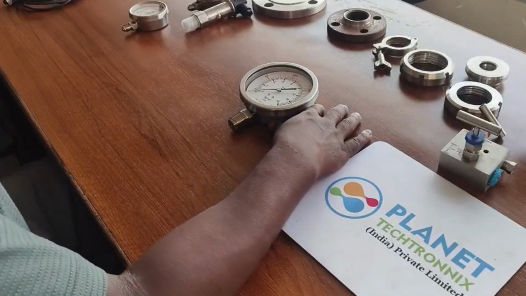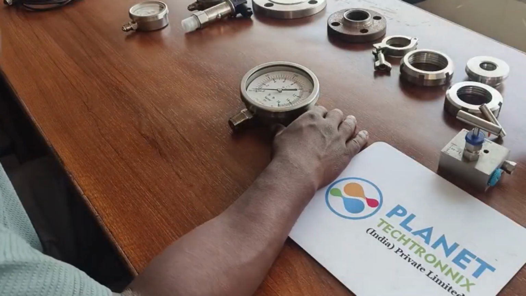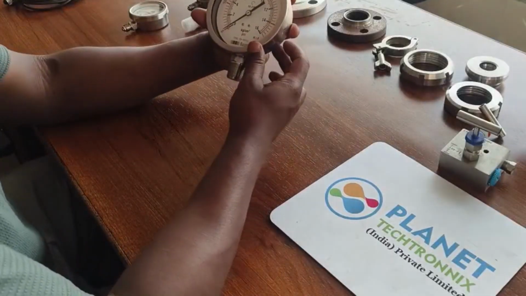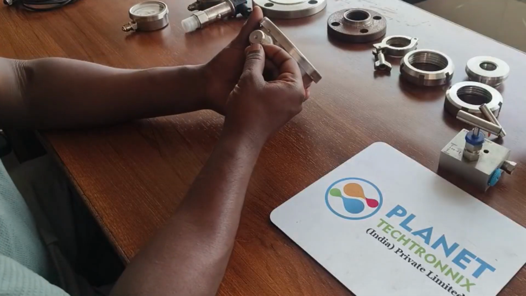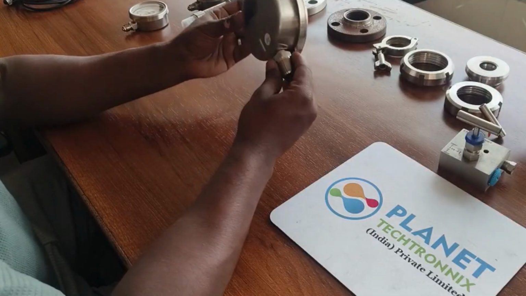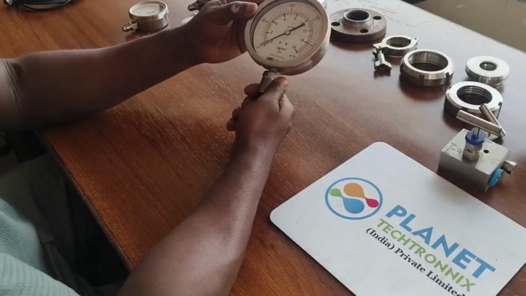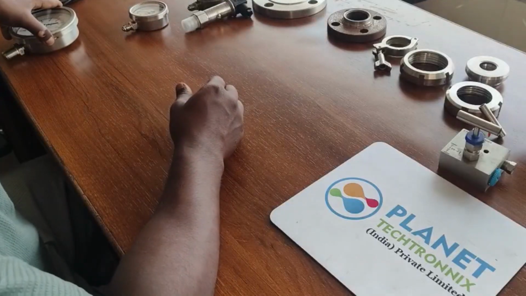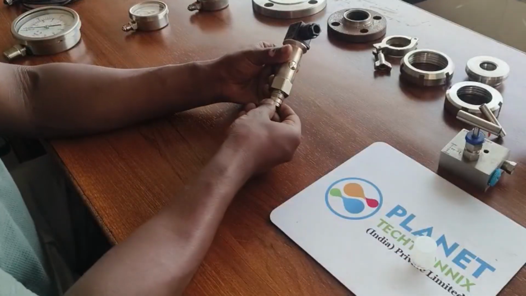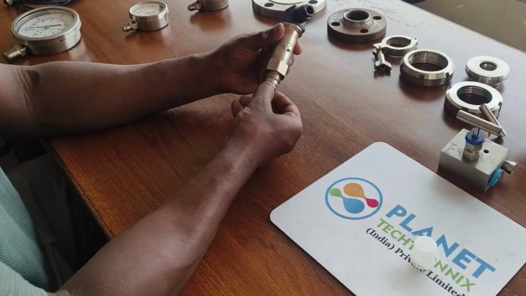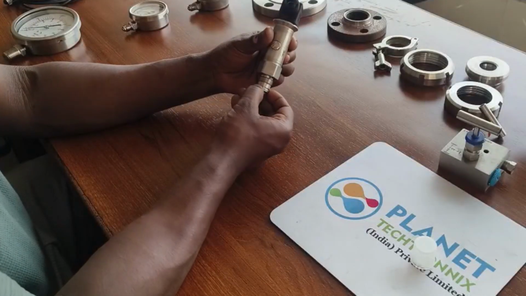Threaded process connections. Let's begin with the threaded process connections. This is a 1/2-inch NPT connection, a tapered American standard thread. It is widely used in gas lines, utility lines, and general industrial applications. Next, this is a 1/2-inch BSPP connection, British Standard Parallel Pipe.